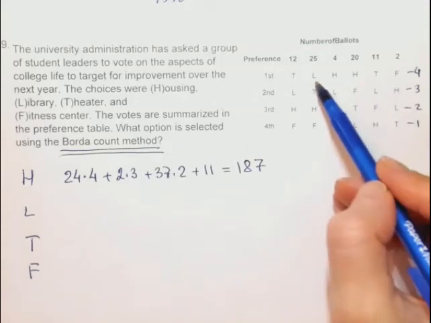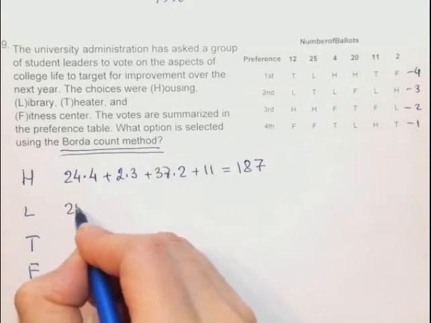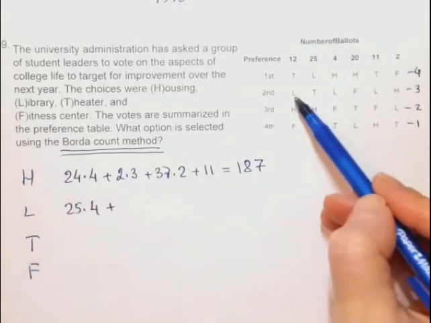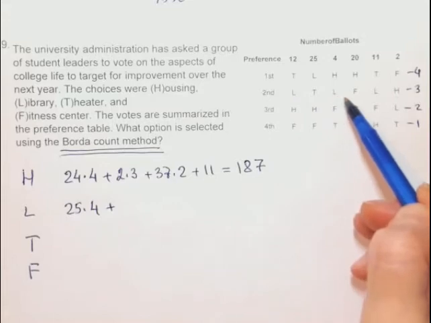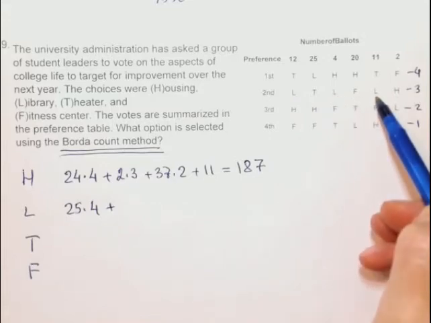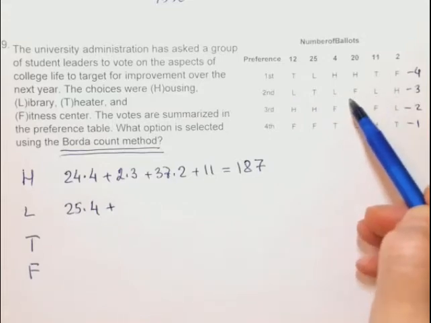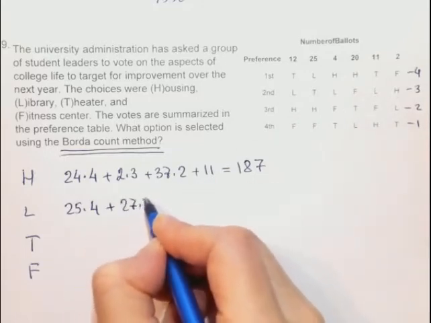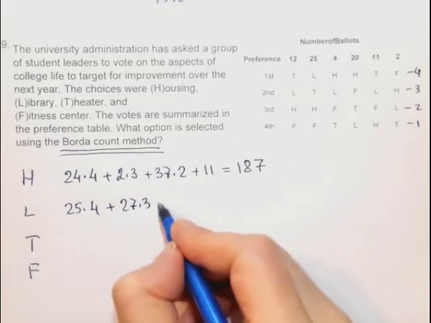Library. L has 25 first places, 25 times 4, plus 12 plus 4 plus 11, 12 plus 15, 27 times 3 points.